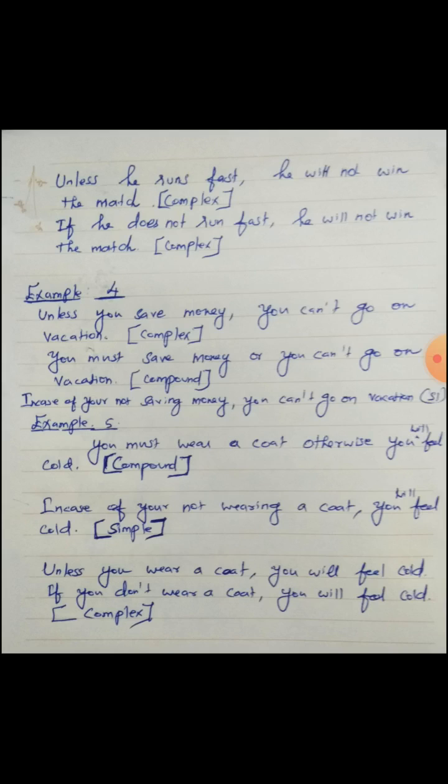Example 4. Unless you save money, you can't go on vacation. So unless is there, so definitely it is a complex sentence. So how do you change it into compound?